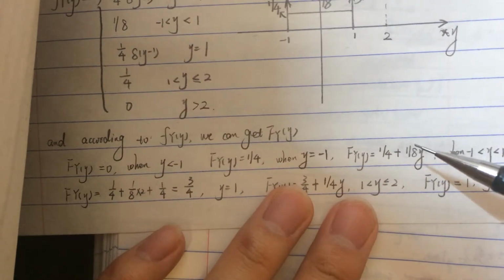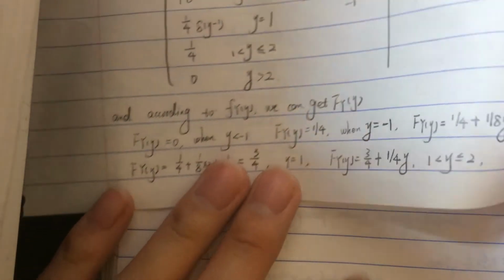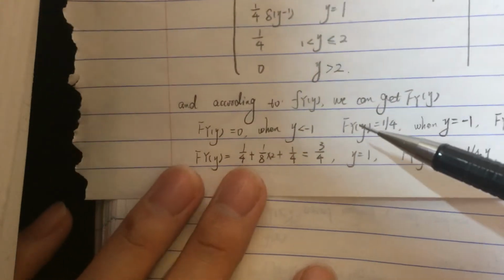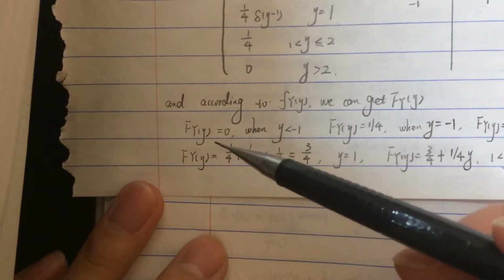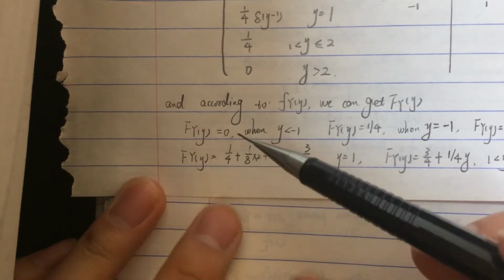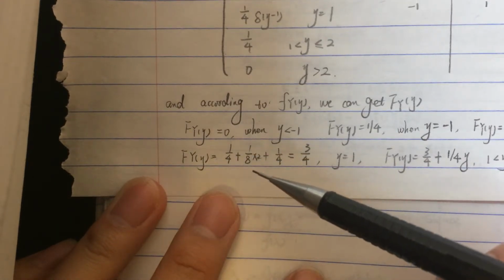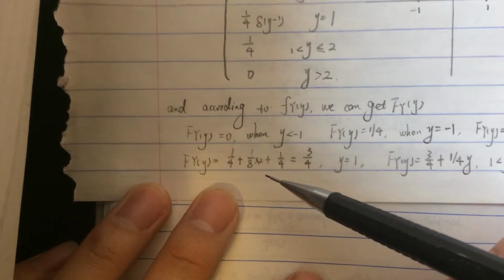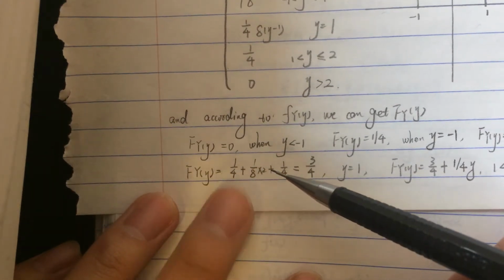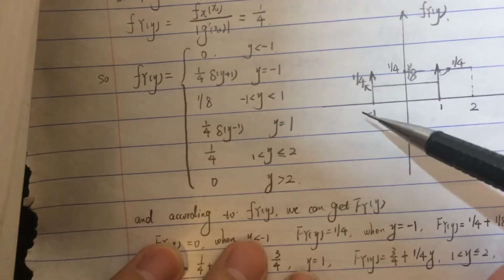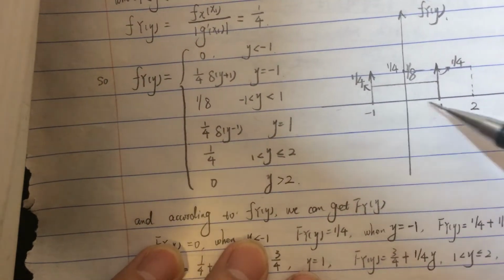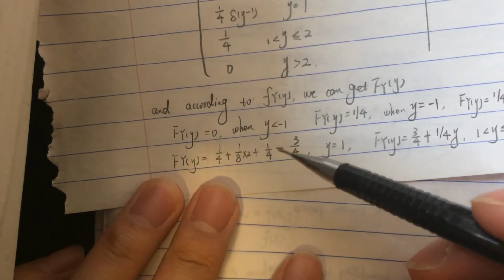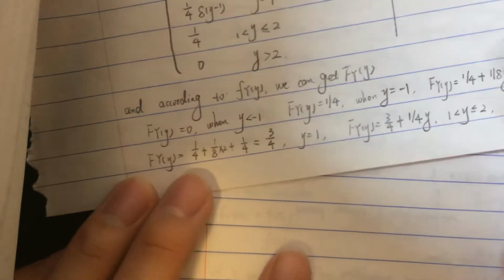It will be 1/8 y, and when y is equal to 1, capital F_Y(y) will equal 1/4 plus 1/8 times 2, 2 is this range, and plus 1/4, it will be 3/4.